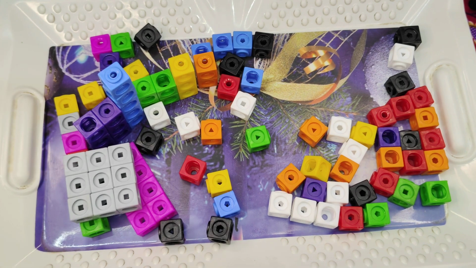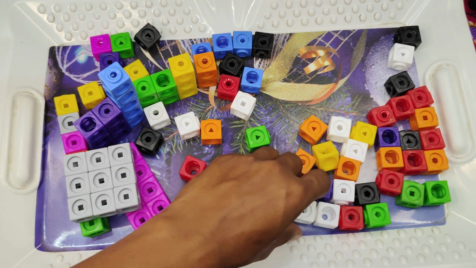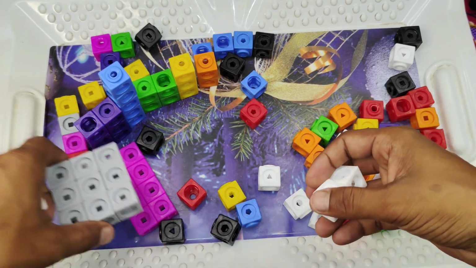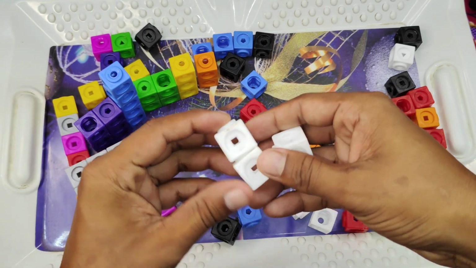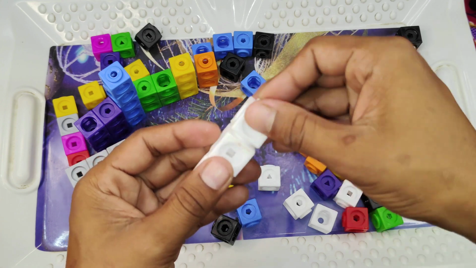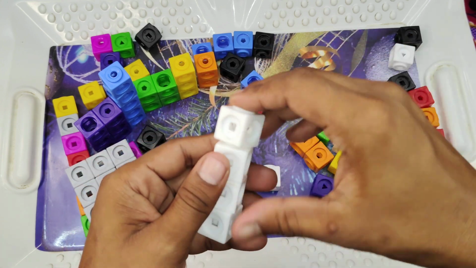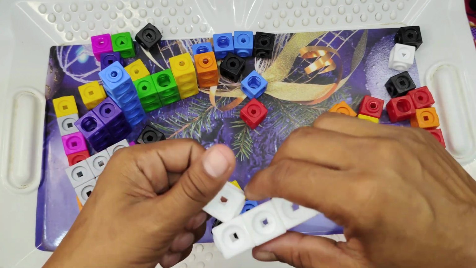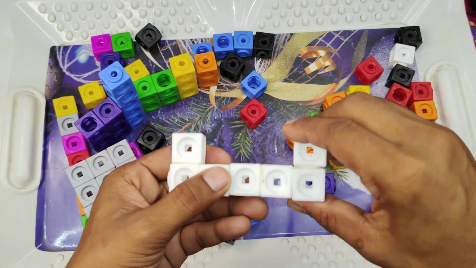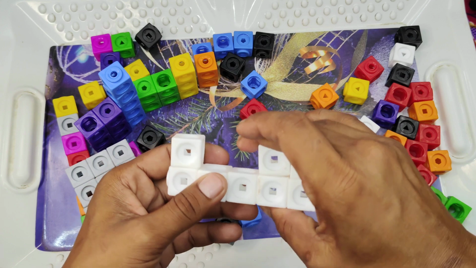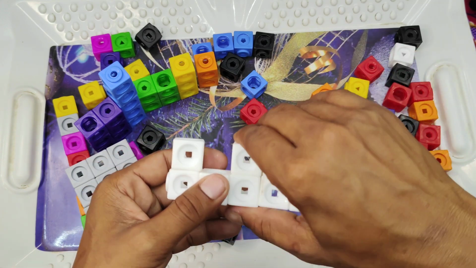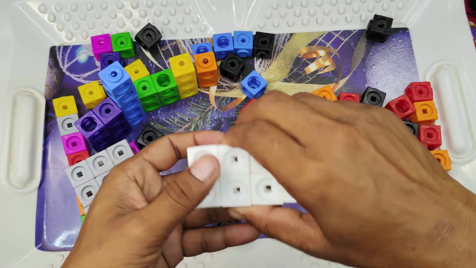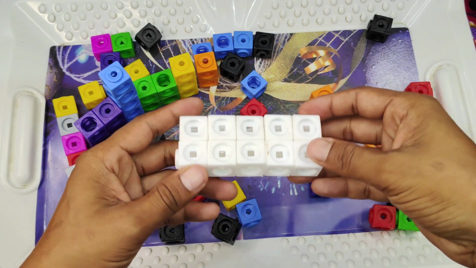Let's make Numberblock 10. Numberblock 10 is white color. This is Numberblock 10.